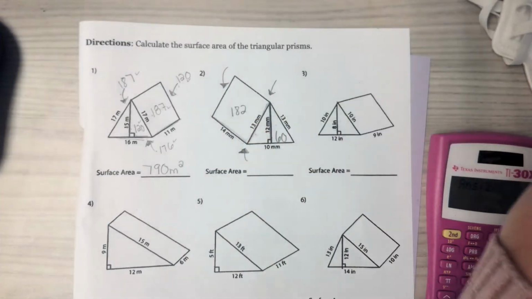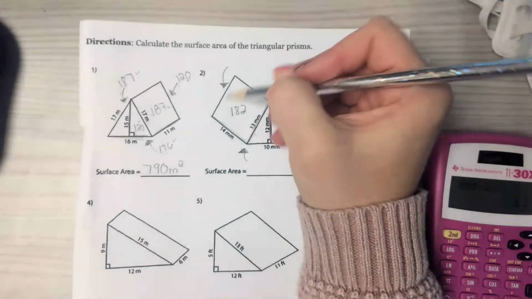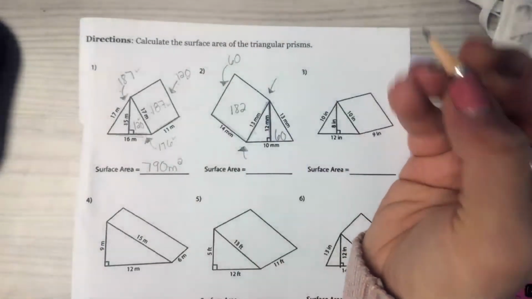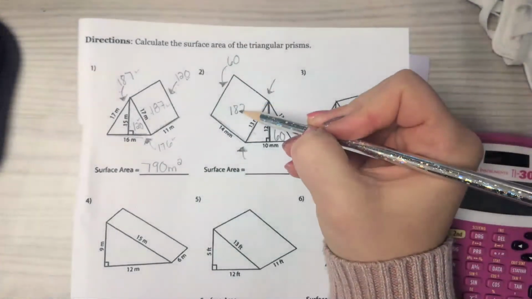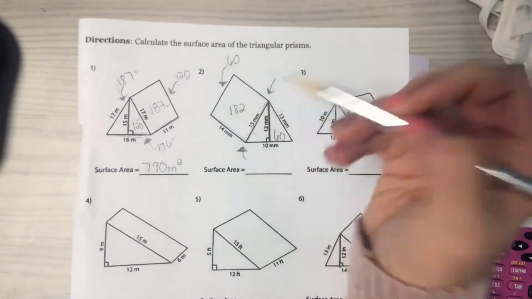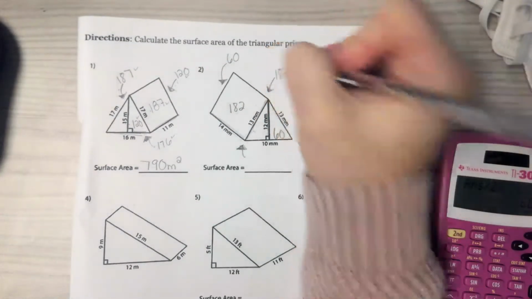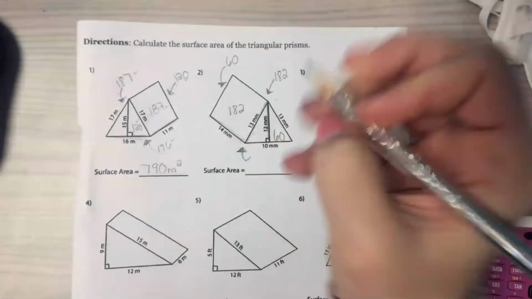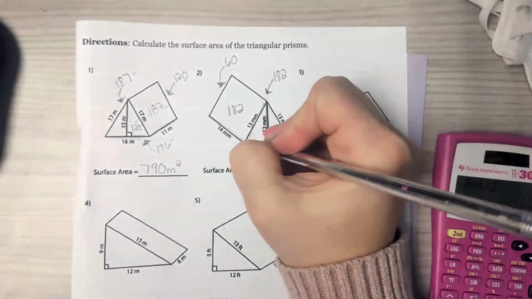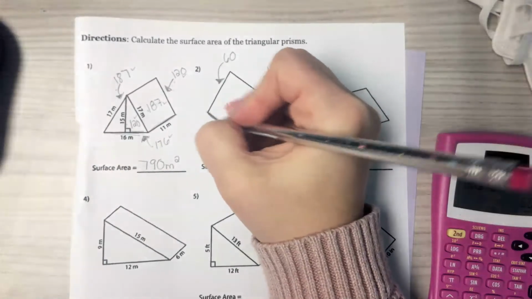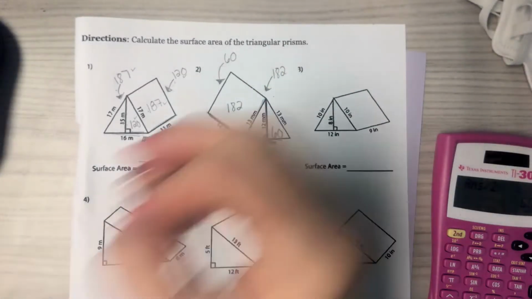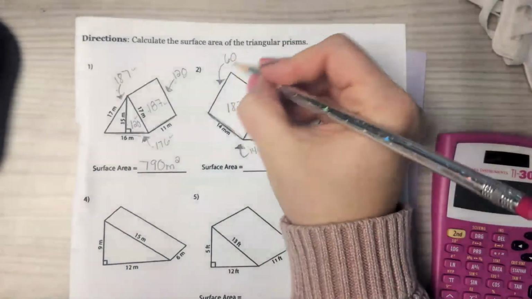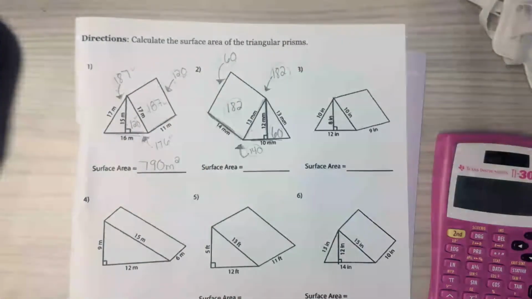Okay. Now we know that this triangle back here that we can't see is also 60. And then we know that the side that we can't see is also 182. So we have another 182. This base down here, though, we have to figure out. This base looks to be a 10 by 14, which should be 140. And I should have 5 sides: 1, 2, 3, 4, 5. Yep, I found all the sides.